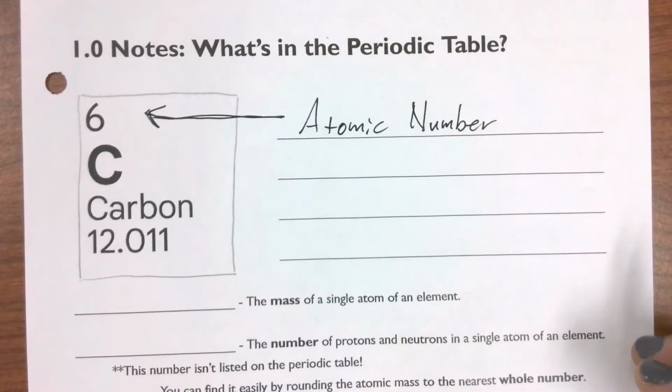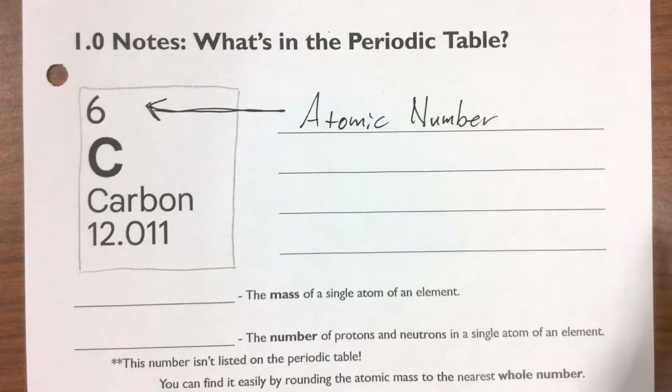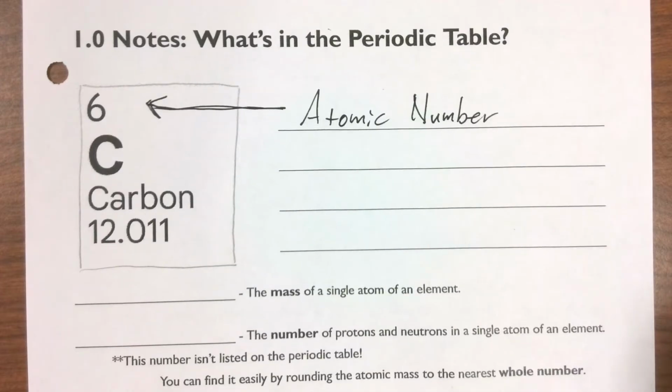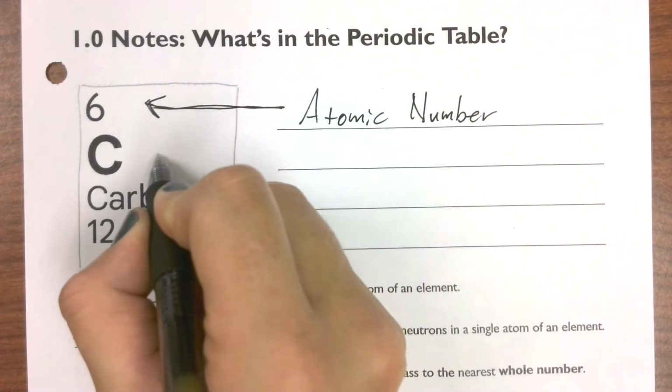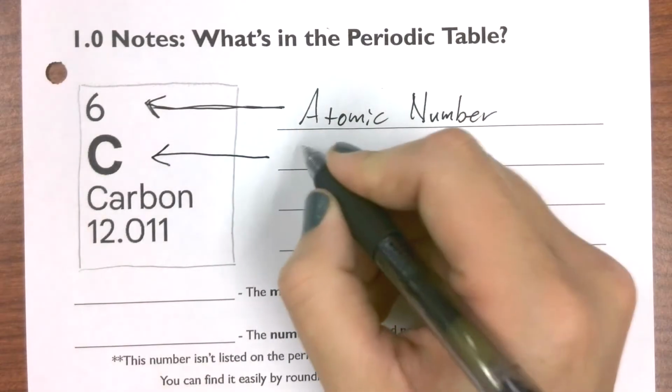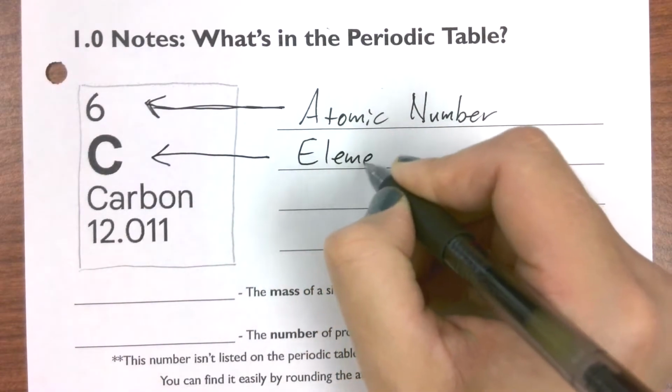Some of you may have learned that last year. You may remember that the atomic number tells you the number of protons. We'll talk more about that in a second. Next thing, this one's pretty easy. We just call this the element symbol.